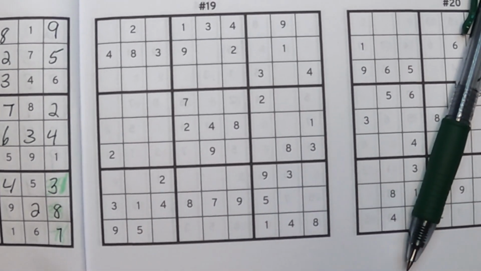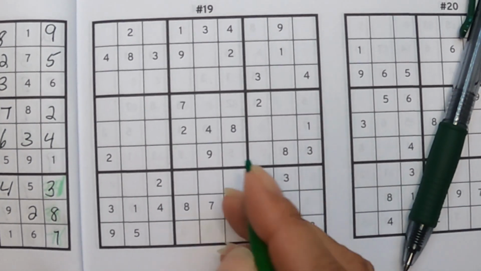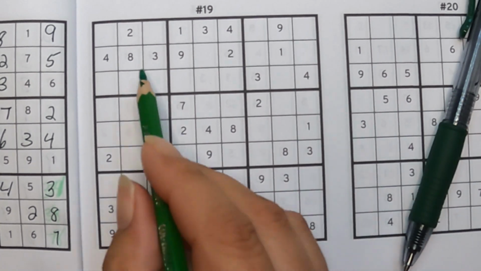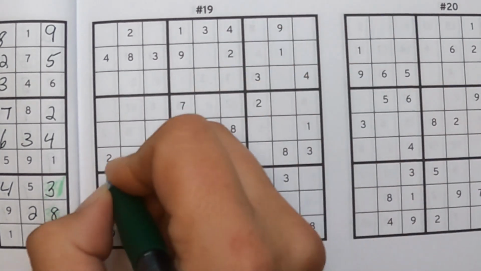If we start with this box, looks like we're missing 6, 7, and 8. We've got an 8 here, so 6, 7. 8 here, so 6, 7. That means that our 8 has to be here.